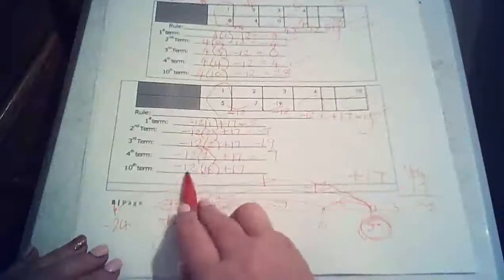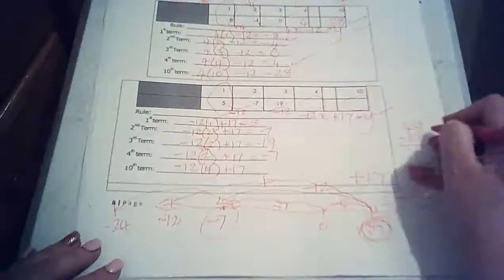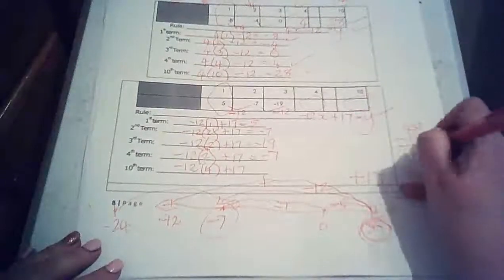Minus 12 times 4 plus 17. So 12 and 12 is 24, 48. So I'm on minus 48, and I must go back 17. So let's go back 17. 8 minus 7 is 1. 4 minus 1 is 3. So I end up at minus 31, and that's the fourth one.